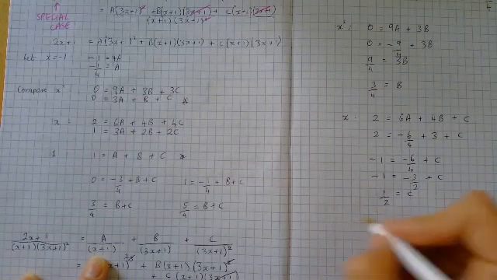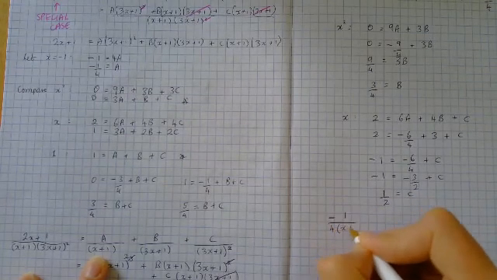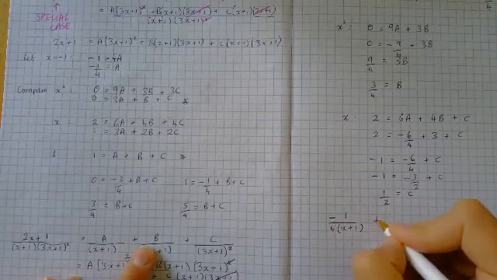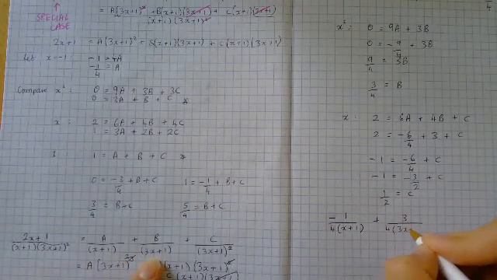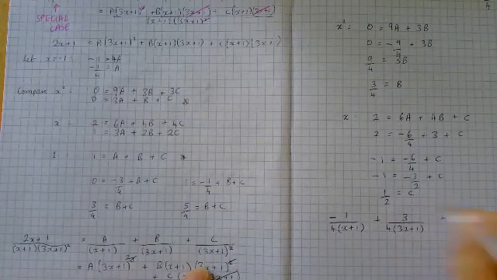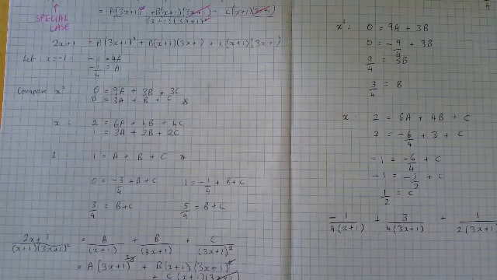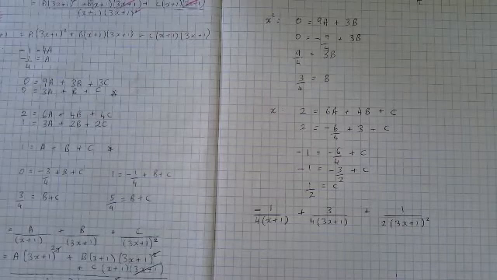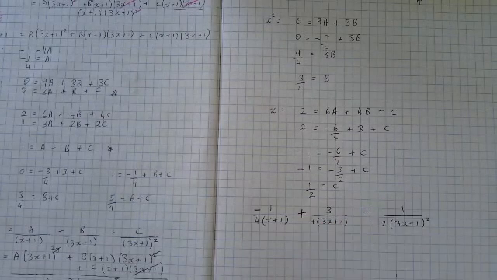So my answer then, looking back at the template that I started with, my answer is going to be, what's A? Minus a quarter. So I'm going to get minus 1 over 4 times x plus 1. B is 3/4, so I'm going to get plus 3 over 4 times 3x plus 1. And then I'm going to get plus a half, so 1 over 2 times 3x plus 1 squared. Now, with any luck, if you expand that, you're going to get back to what you started with.